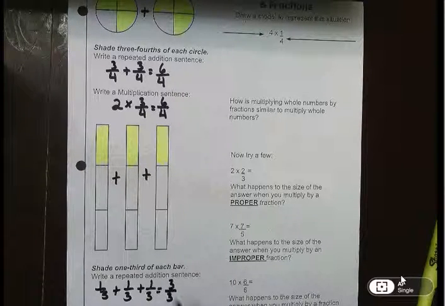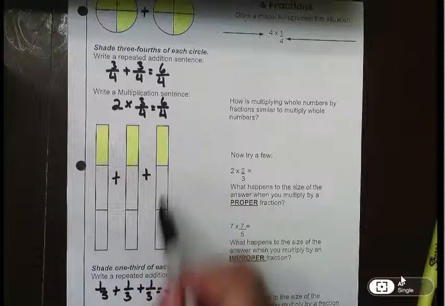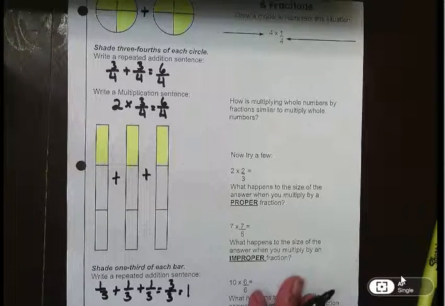thirds. Which, just for your information, anytime you have the same numerator and the same denominator, 3/3, that would equal 1 whole. If we were to put all 3 pieces together, all 3 of our shaded pieces, it would equal 1 whole. So let's look at the next step.